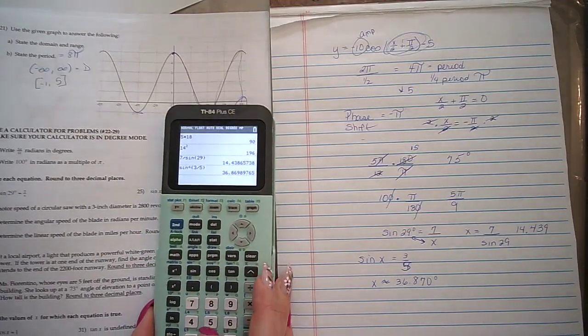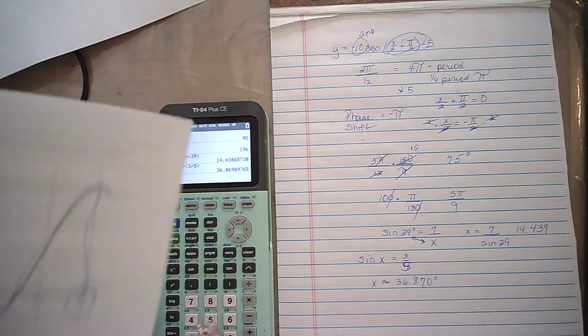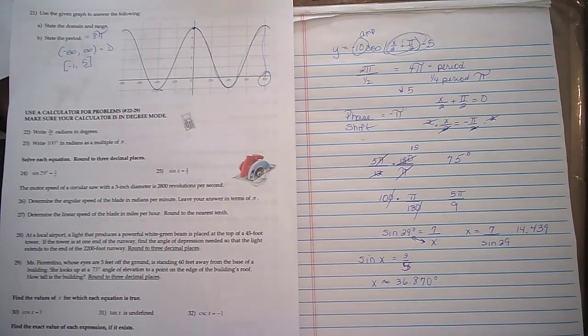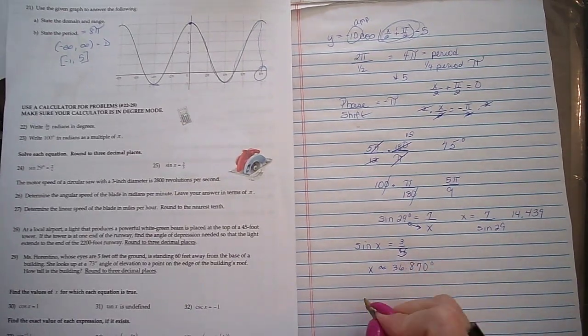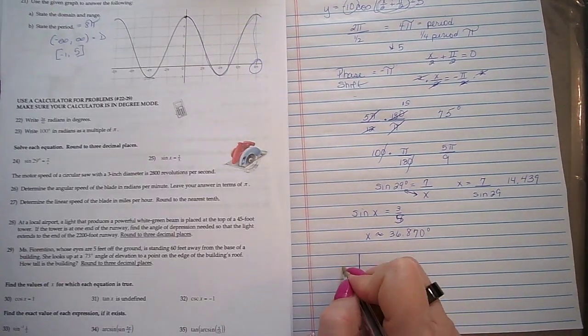I told you guys to skip 26 and 27. Let's talk about the word problem on 28. At a local airport, a light that produces a powerful white-green beam is placed on top of a 45-foot tower.